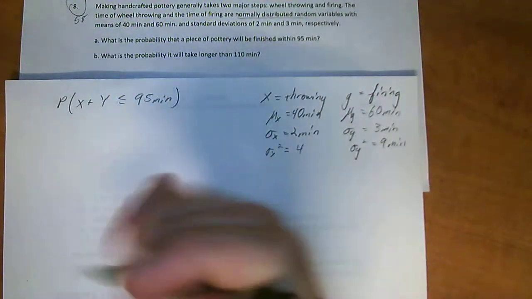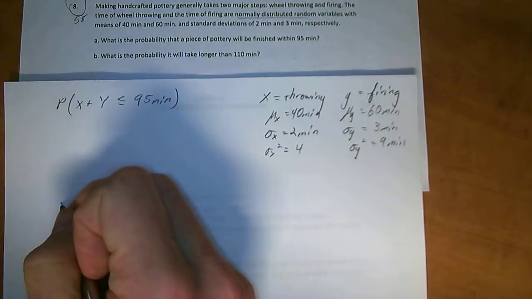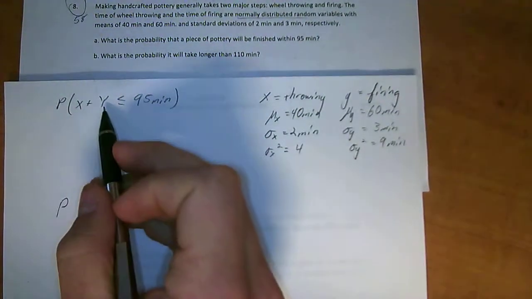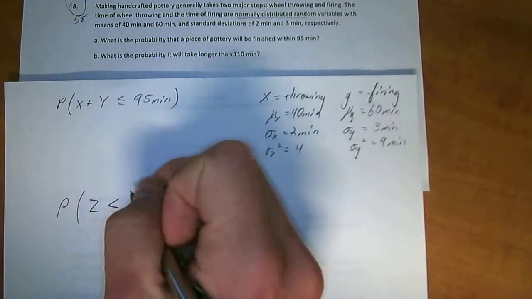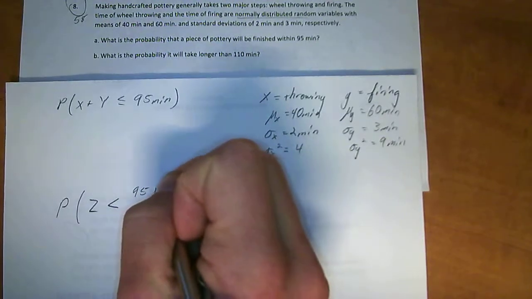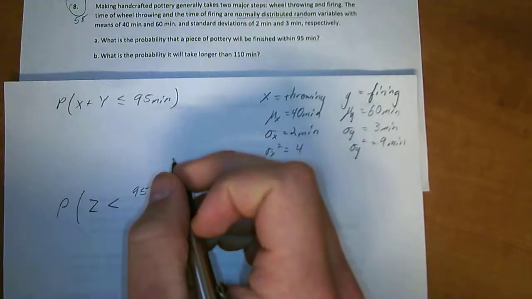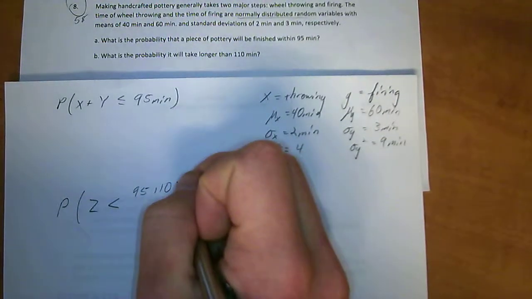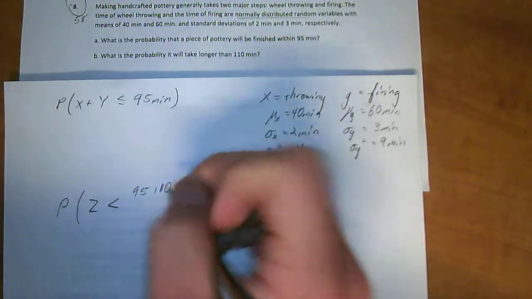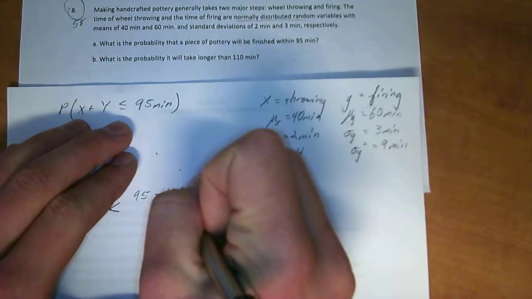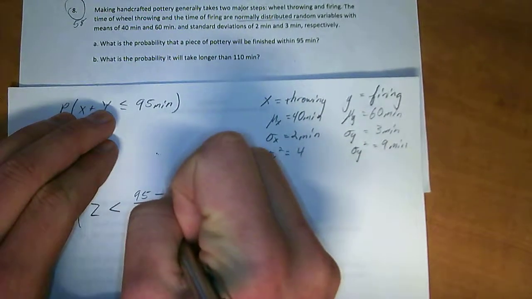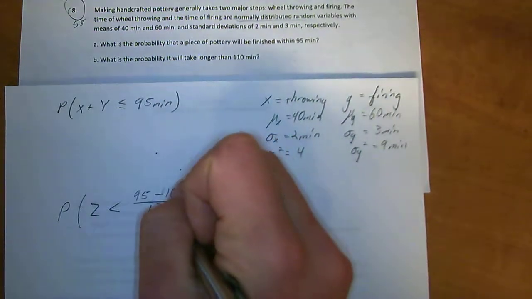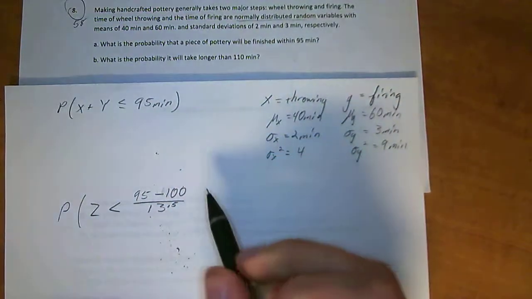Now, solving this, we're going to have to find the probability. This translates to the probability of z less than 95 minus 100, all over 13 to the power of 1/2.